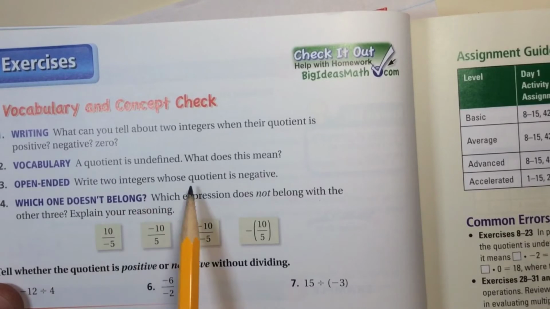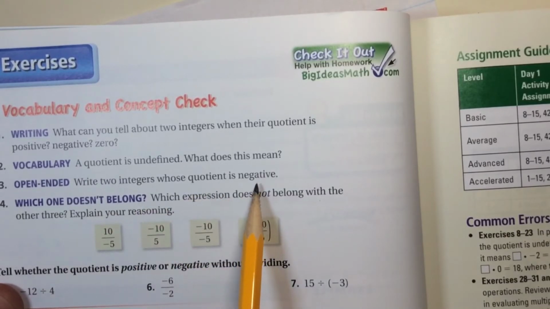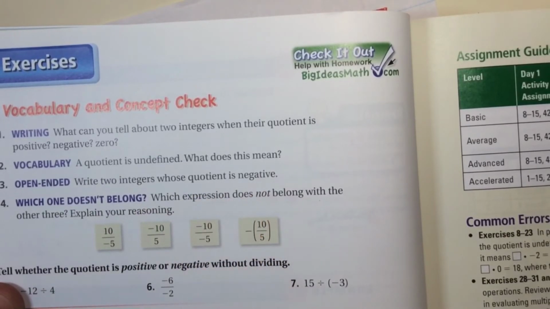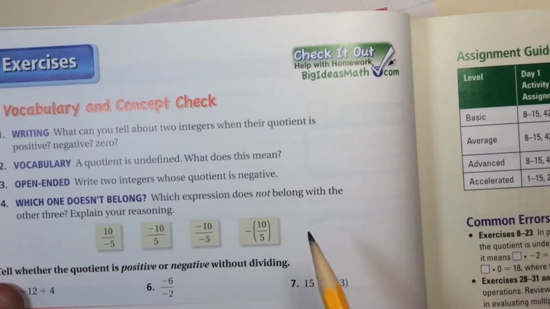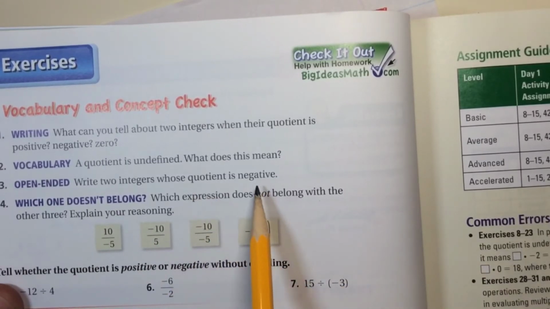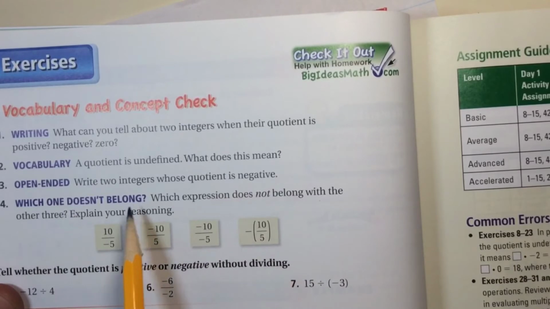Write two integers whose quotient is negative. There's an infinite number of answers here, but we'll just say negative 4 divided by 2. Negative 4 divided by 2 would be negative 2, so the quotient would be negative. Which one doesn't belong?